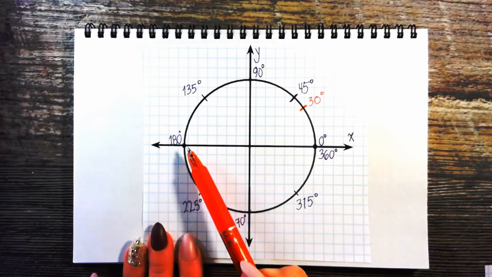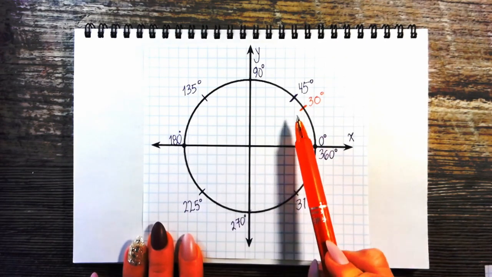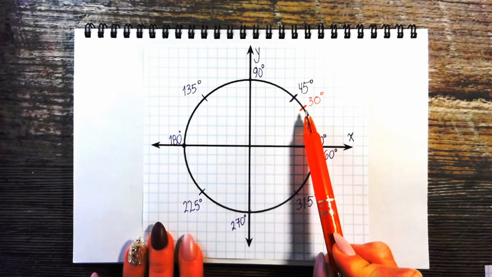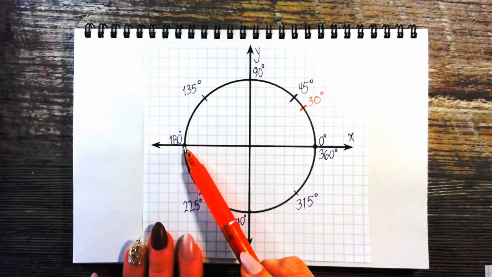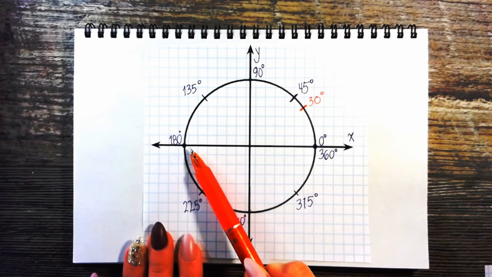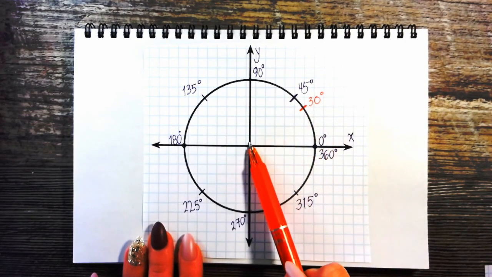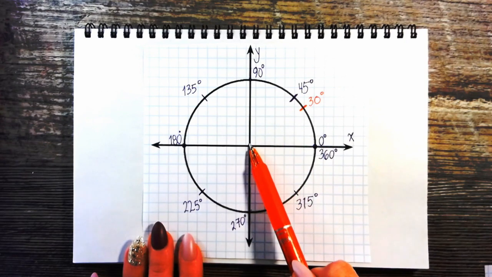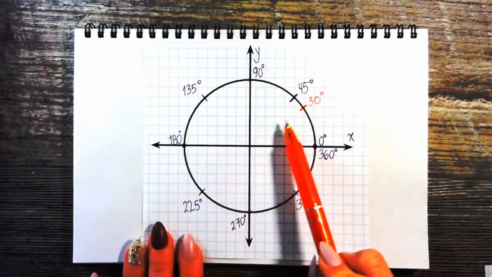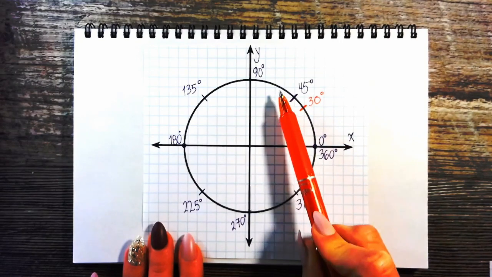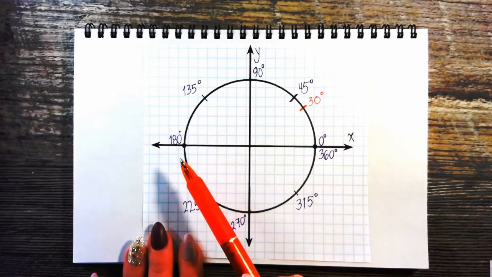What fraction of 180 degrees is 30 degrees? 30 degrees is 1/6 of 180 degrees. That means it will take 6 increments of 30 to hit 180.